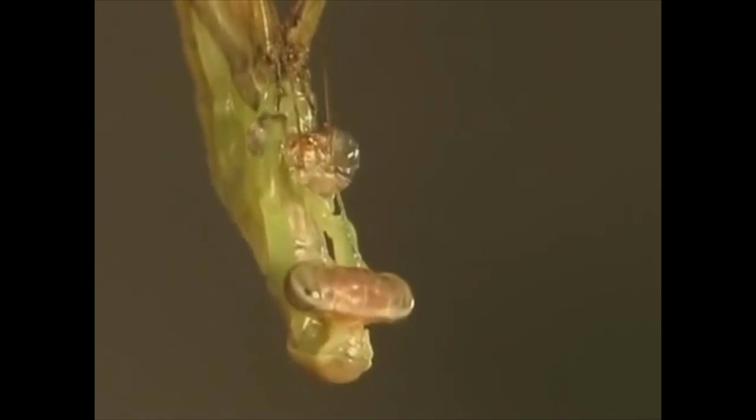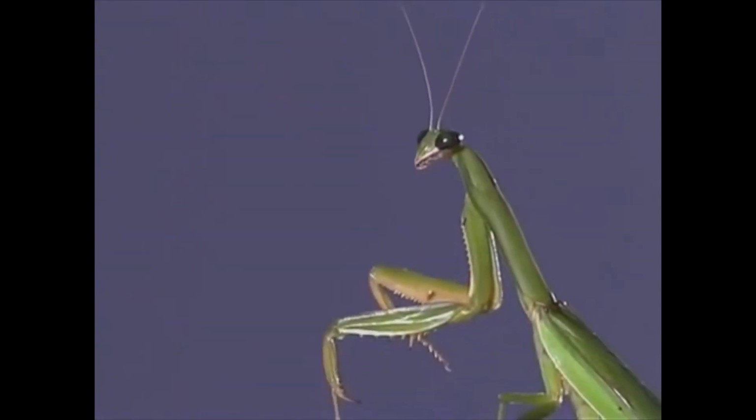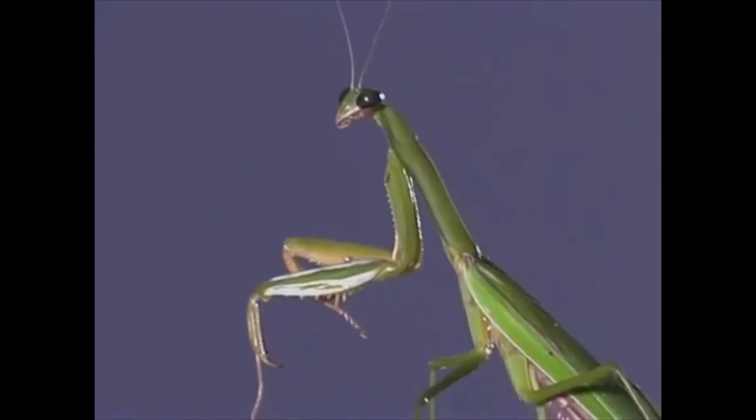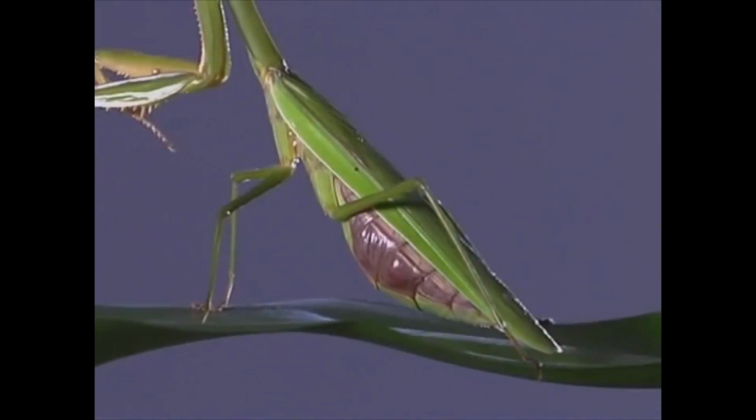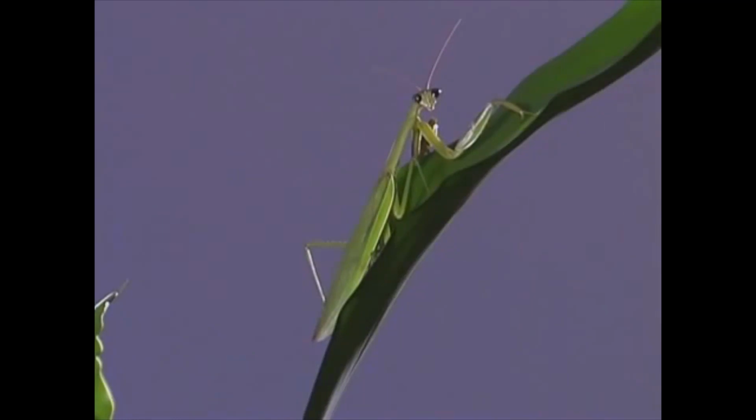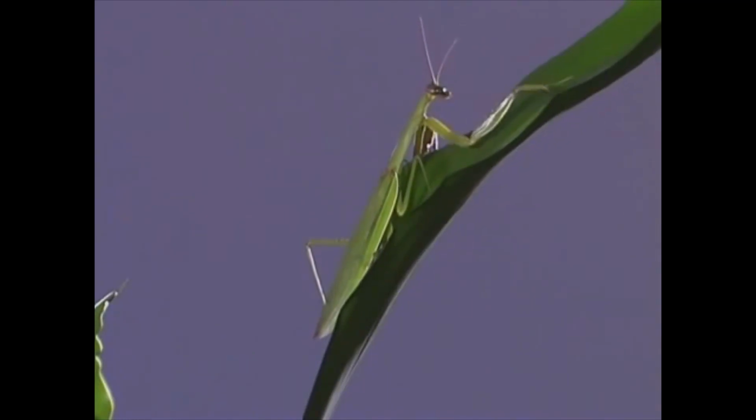A mantis nymph can molt up to 10 times. The mantis grows with each molt. After the last time the mantis molts its exoskeleton, it will have its full-grown wings, like this Chinese mantis.